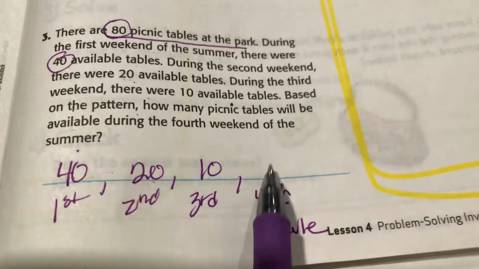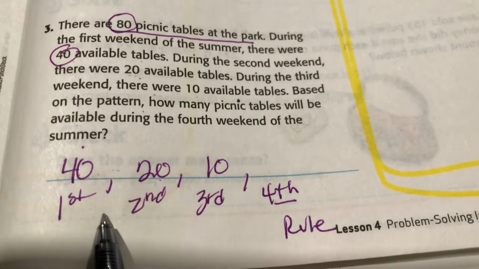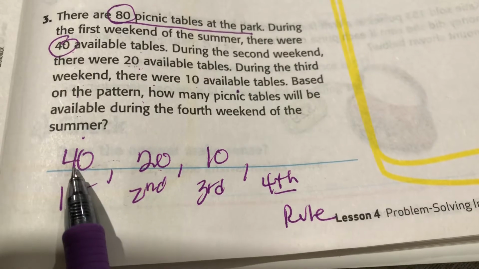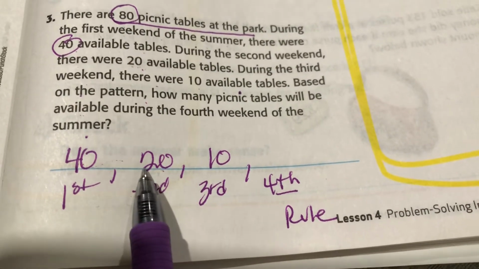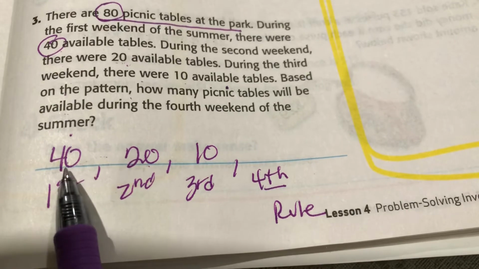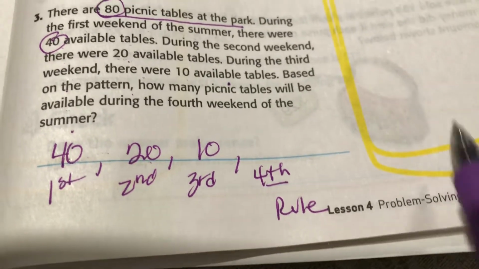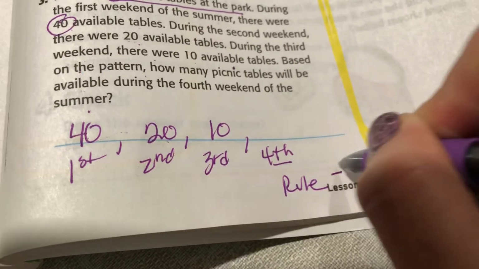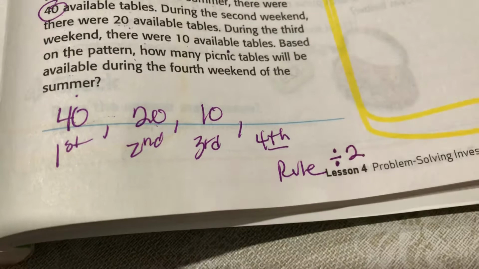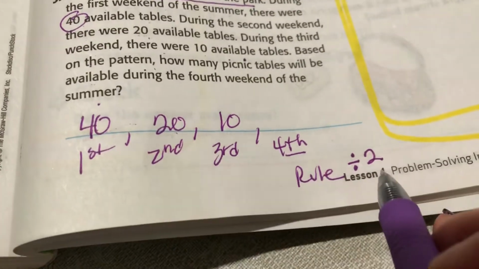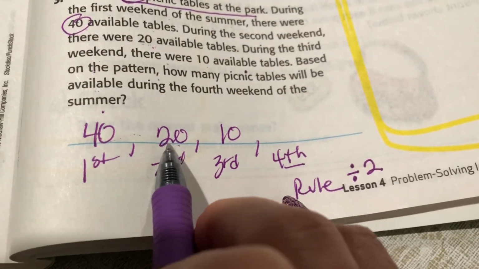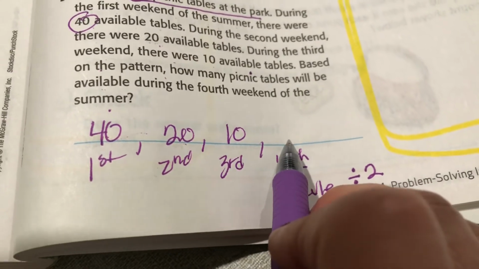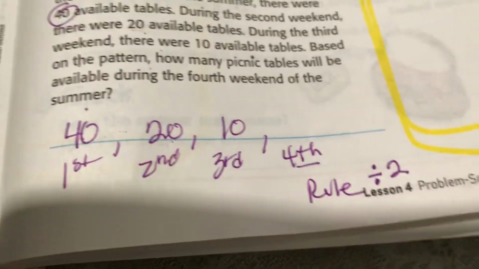And here, 2 is half of 4, and 1 is half of 2. So could this be decreasing by dividing by 2? So the rule looks like it's division by 2. Because 40 divided by 2 is 20. 20 divided by 2 is 10. So 10 divided by 2 is your answer. And I'm going to let you figure that out. Okay?